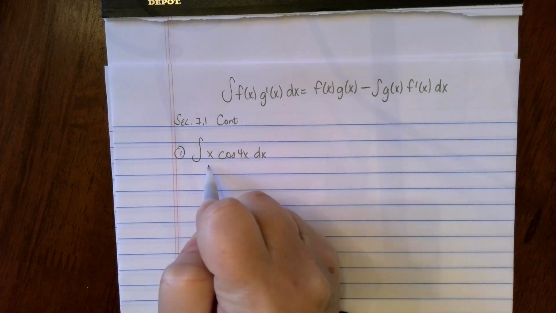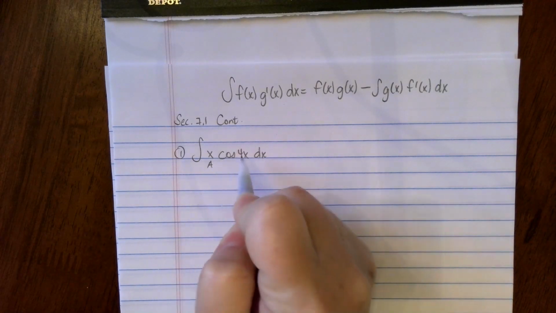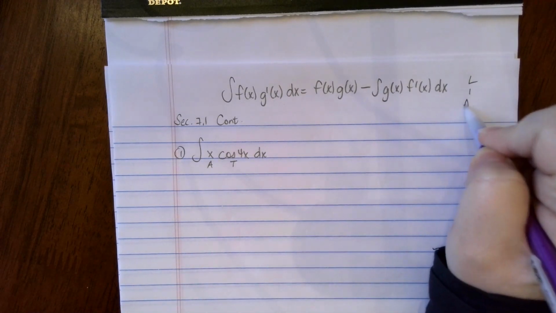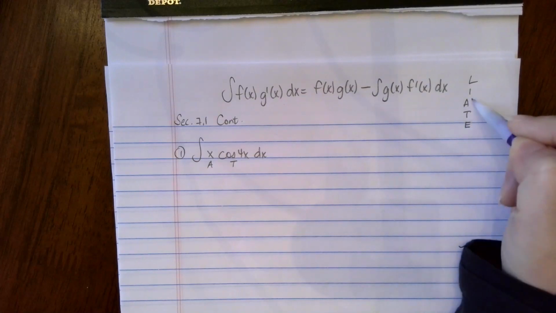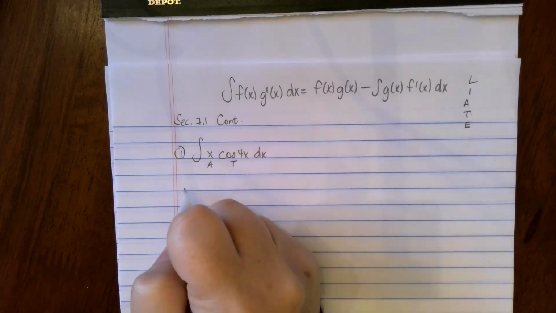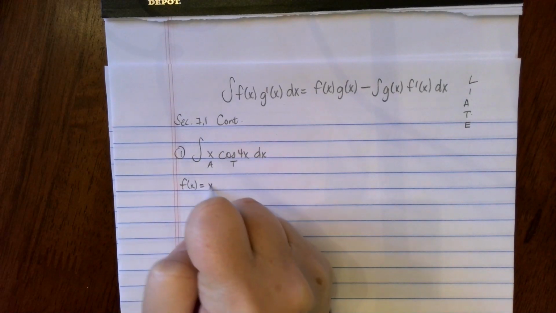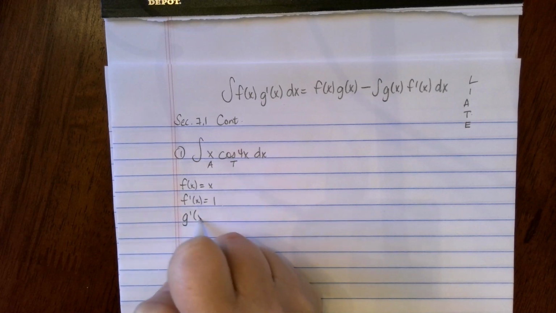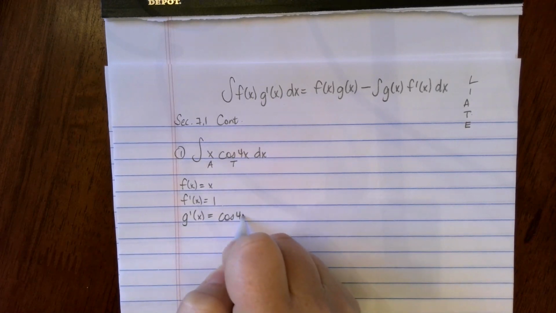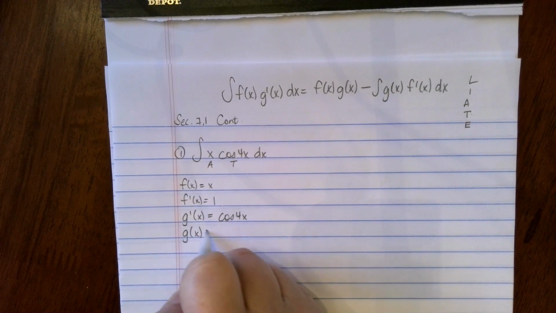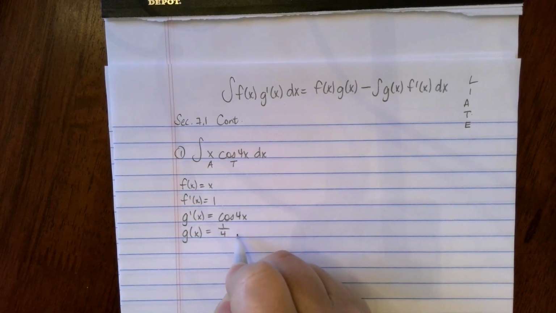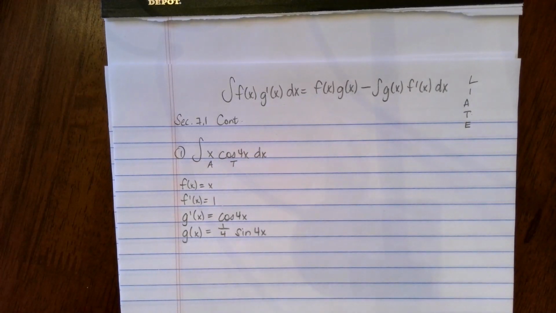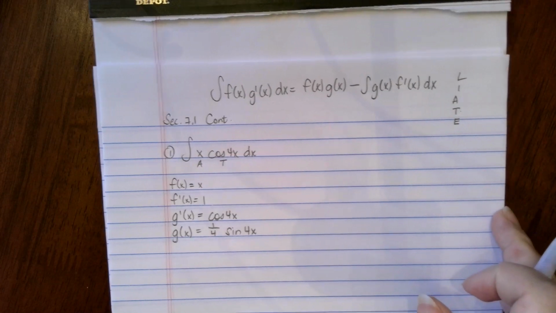Okay, so x is algebra, cosine 4x is trig. So remember, when we have our LIATE, algebra comes before trig. So f of x is equal to x, f prime of x is equal to 1, g prime of x is equal to cosine 4x. So g of x, you should get 1/4 of sine 4x. Remember, you had to use u substitution right there.